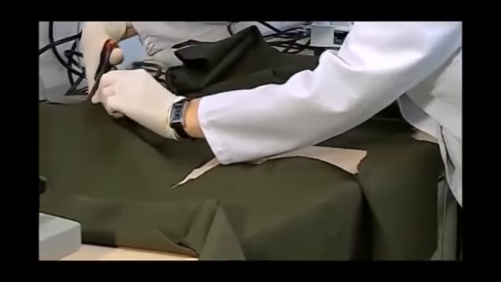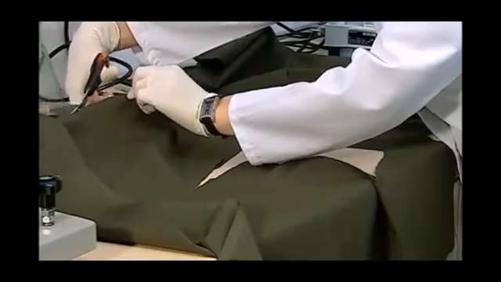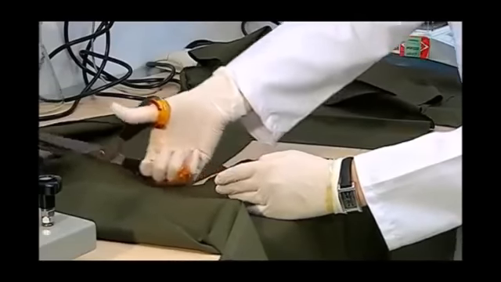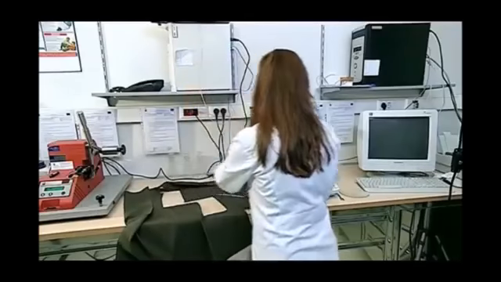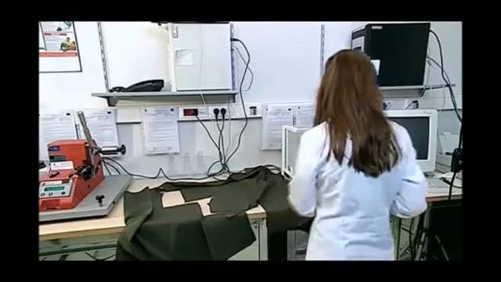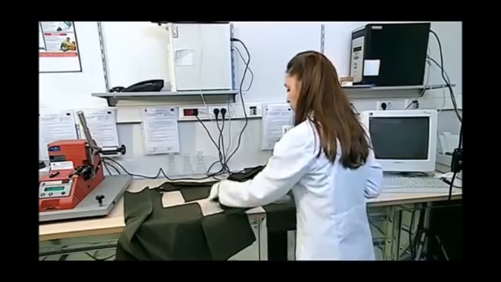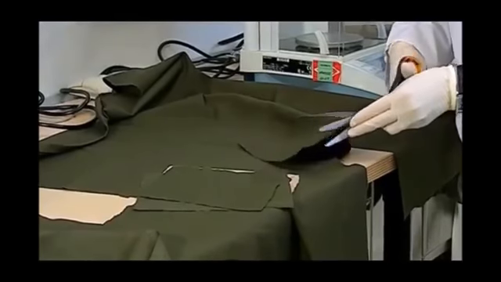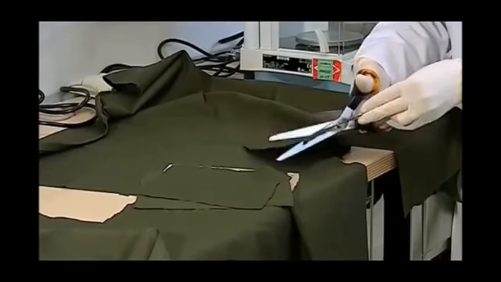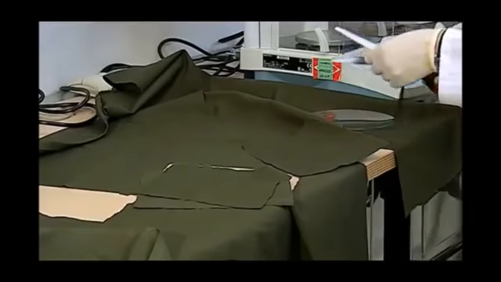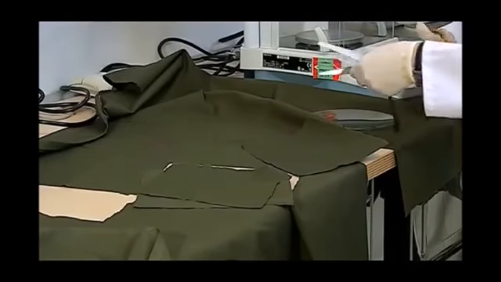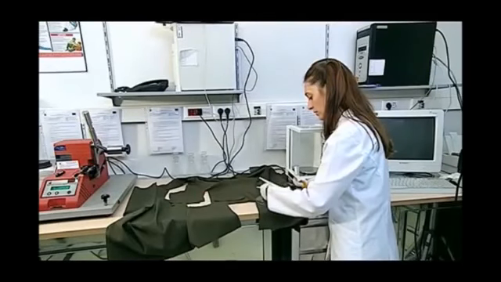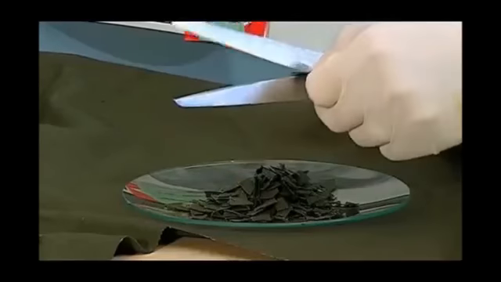In addition, it is very important that our samples are conditioned in standard atmospheric conditions before being subjected to the test. Now, I take the first of 3 pieces that we have cut off and I cut them again into small pieces which must be not bigger than 0.5 centimeters. We mustn't forget to wear gloves so that the samples are not affected by any sweat.